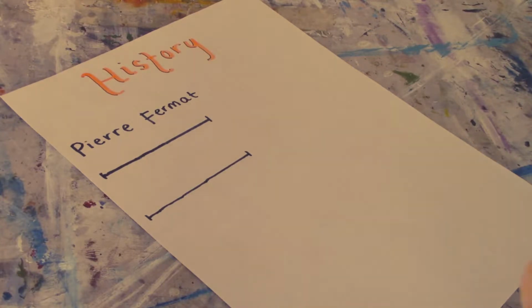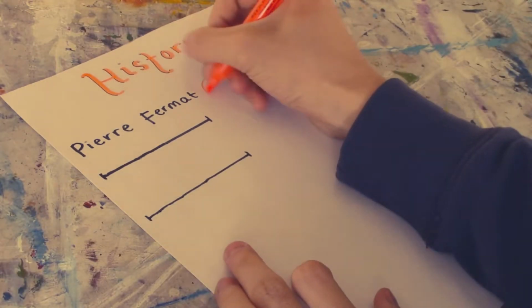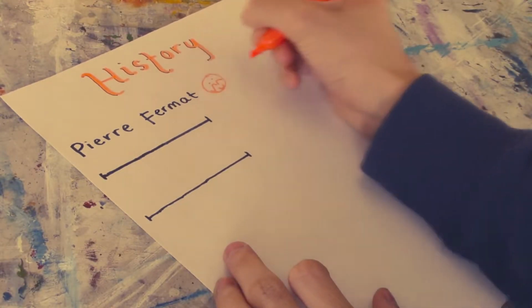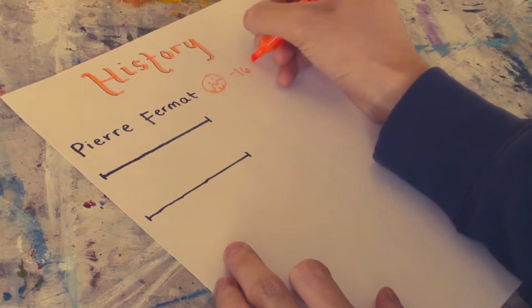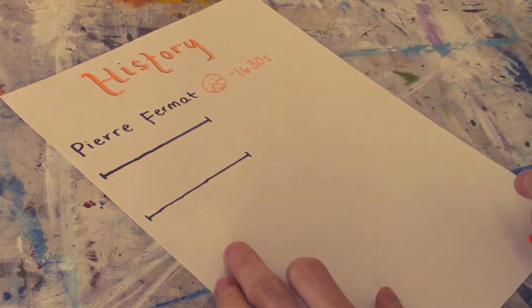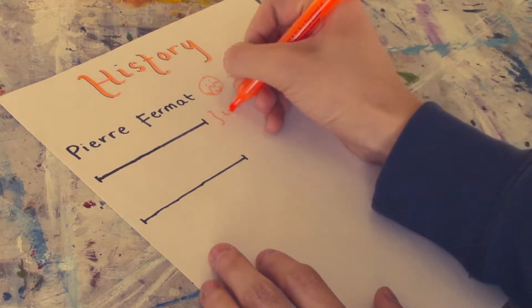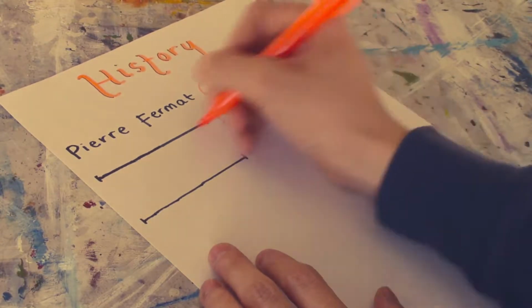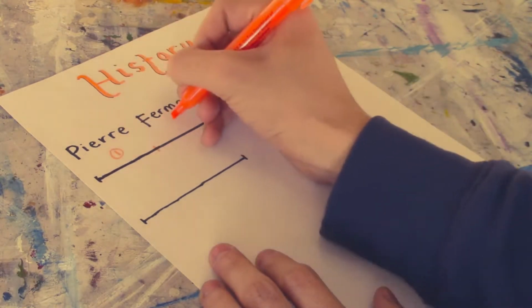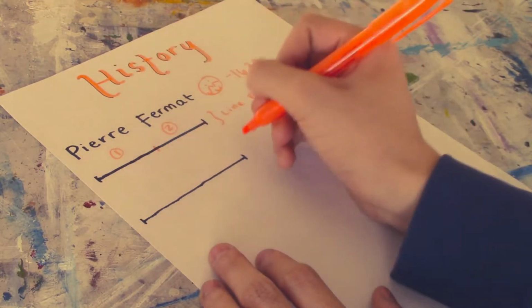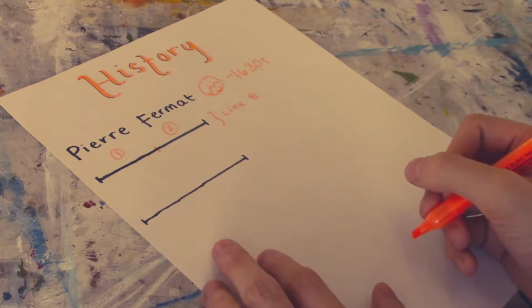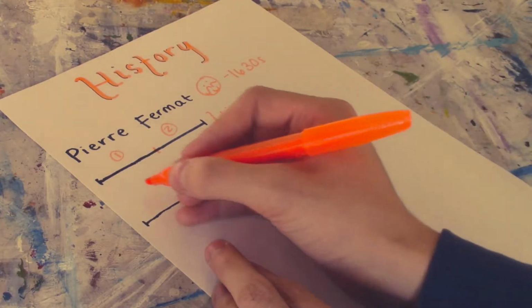So we got this guy, Pierre Fermat, guy with the mustache. He, in the 1630s, dealt with the idea of maxima and minima. So, he had this problem. Given a line B, how do we split it into two parts, 1 and 2, such that the product of these two parts is a maximum? So, let's start that off.